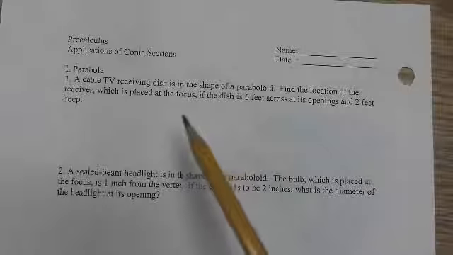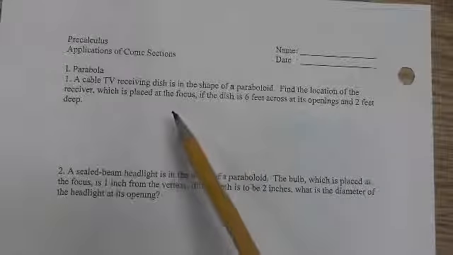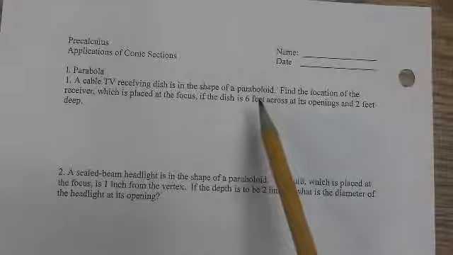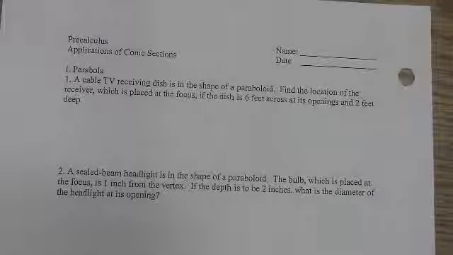So like this one, it says a cable TV receiving dish is in the shape of a paraboloid. A paraboloid is a 3D version of a parabola. Does that make sense? It's like a bowl, so it's 3D instead of 2 dimensions. Okay, so that's what a paraboloid is. So it says find the location of the receiver, which is placed at the focus, if the dish is 6 feet across at its opening and 2 feet deep.